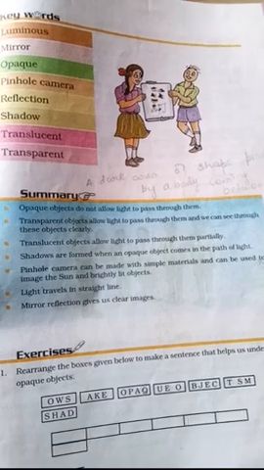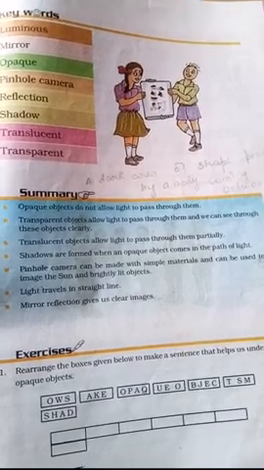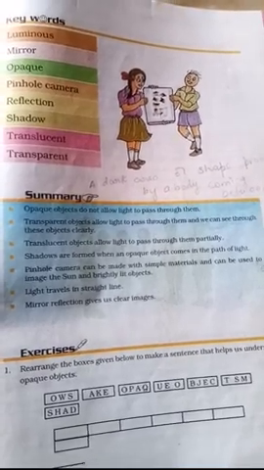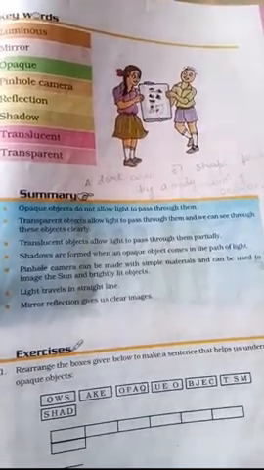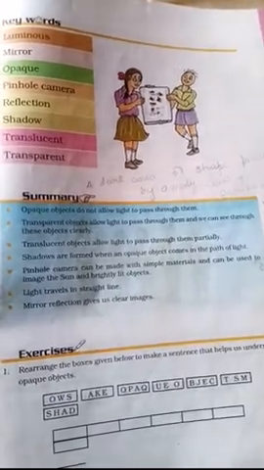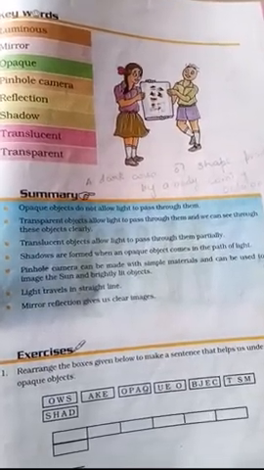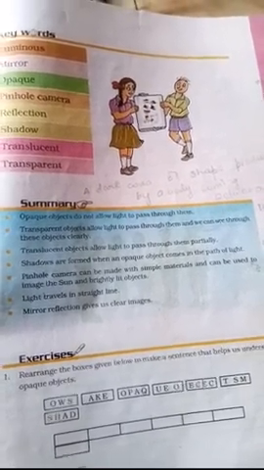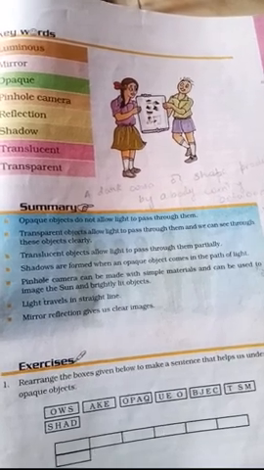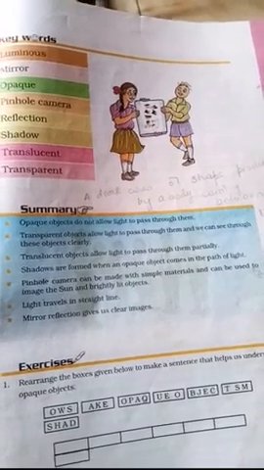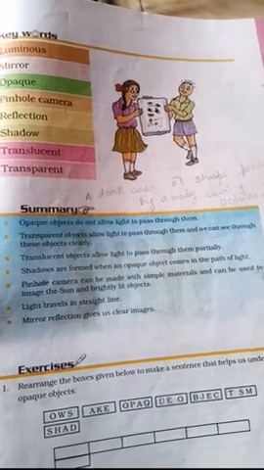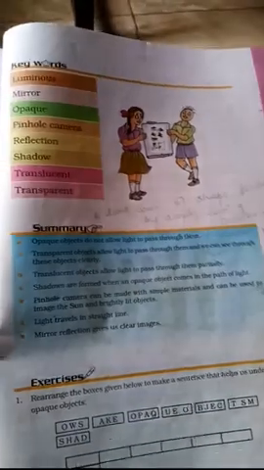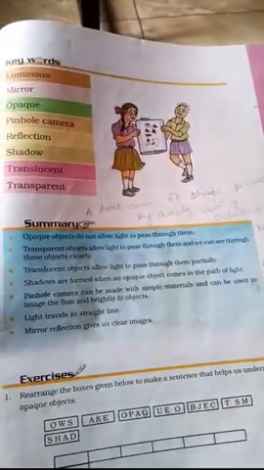Next is about a pinhole camera. A pinhole camera can be made with simple materials. Okay, we have done that in the last academic year. So next one is light travels in a straight line. This is important. Light always travels in a straight line. Mirror reflection gives us clear images. So mirror reflection gives what? Clear images. So in this chapter we studied all these concepts.